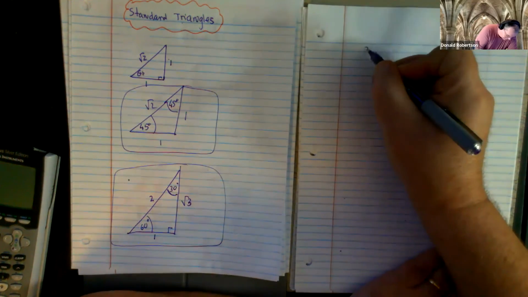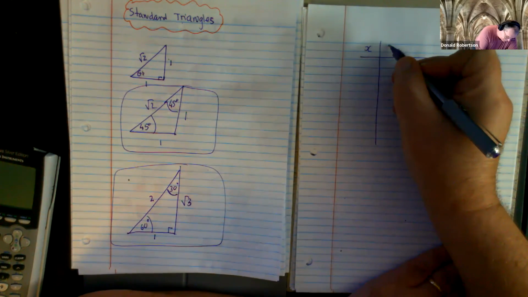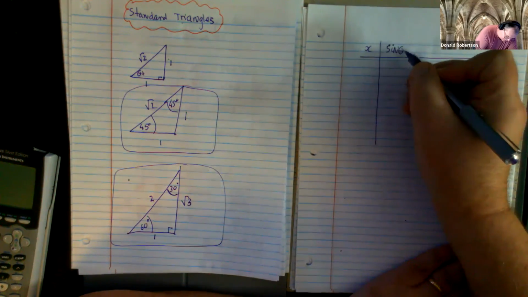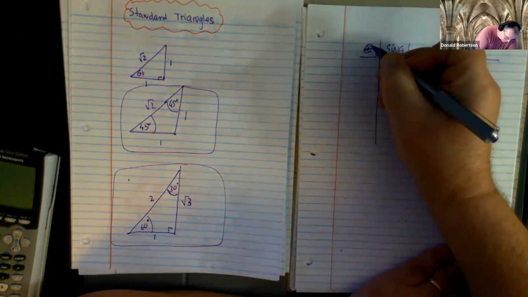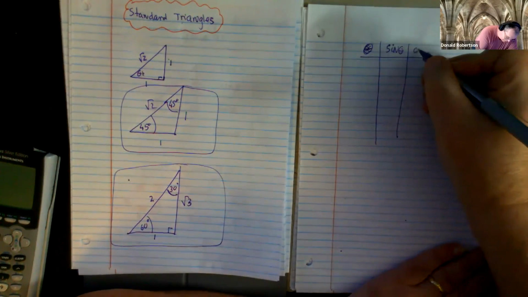So I'm going to do a little table, and here is X, and here is going to be the sine. I'm calling it X. I guess I should call it theta because it's missing an angle. Theta. We're going to do the sine, the cosine, and the tangent.